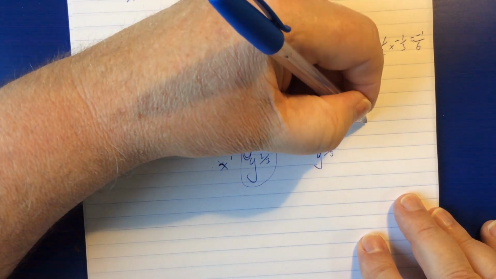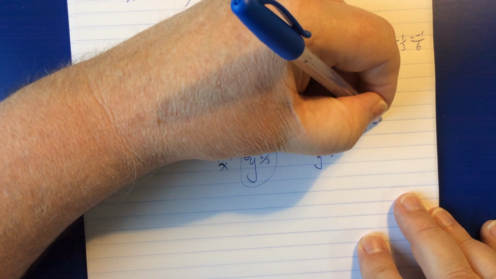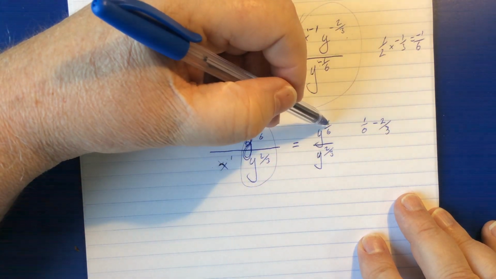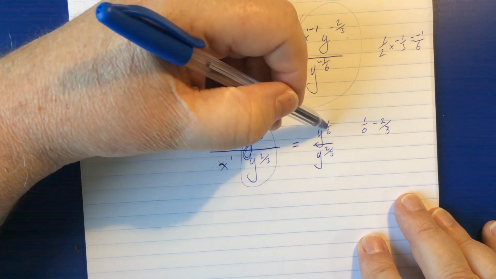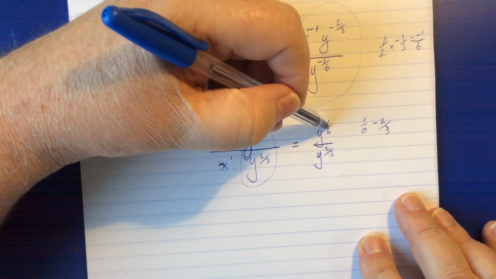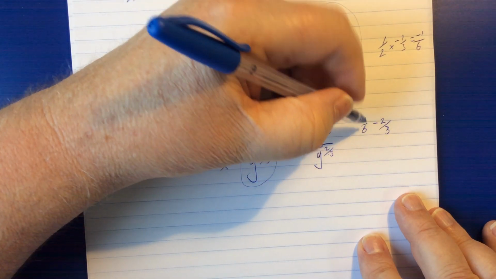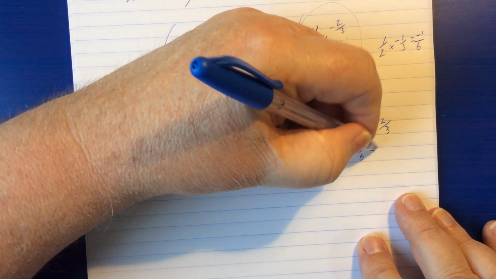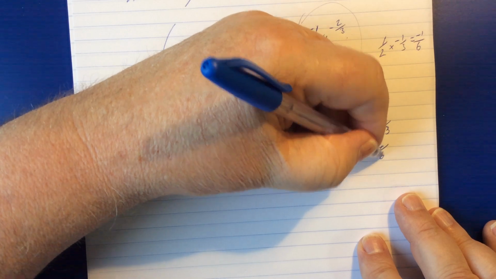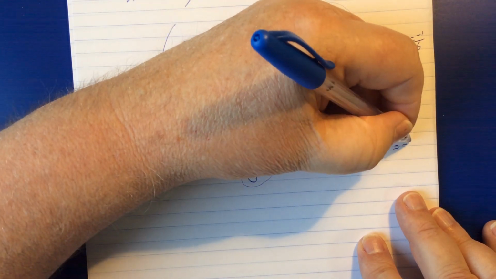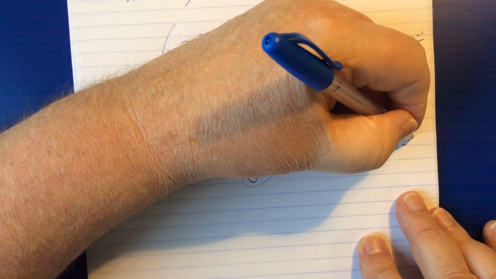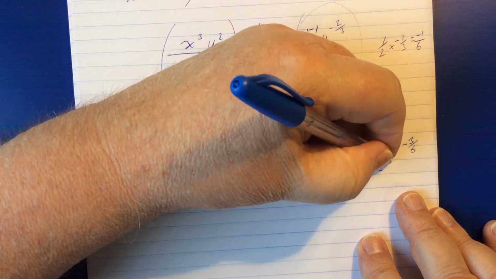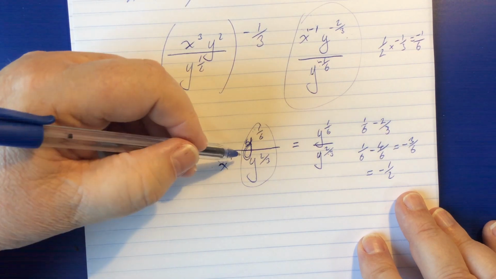So what we have is 1/6 minus 2/3. This is the division rule, which means that in order to divide these two things, what you do is you subtract this from that. So 1/6 minus 2/3 is the same as 1/6 minus 4/6, which equals negative 3/6, and that equals negative 1/2.